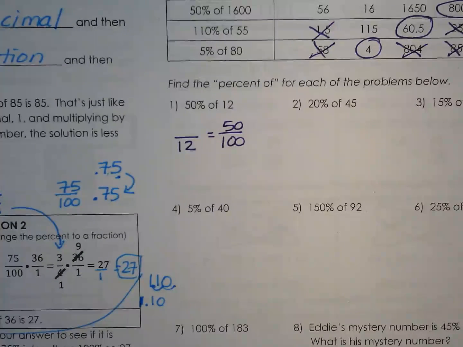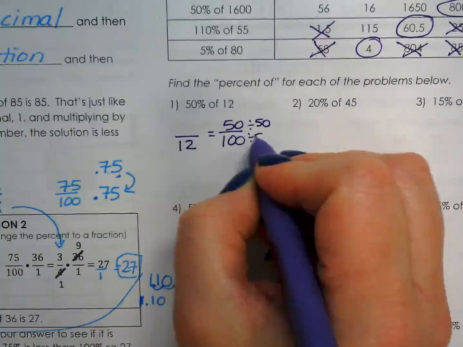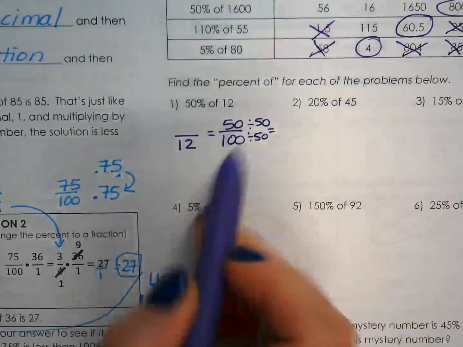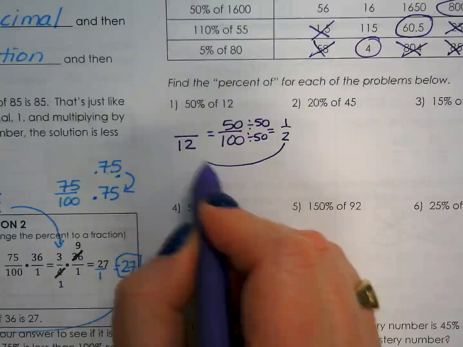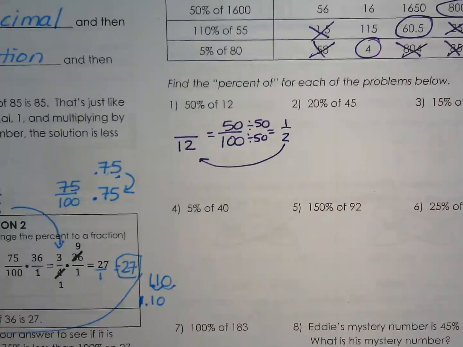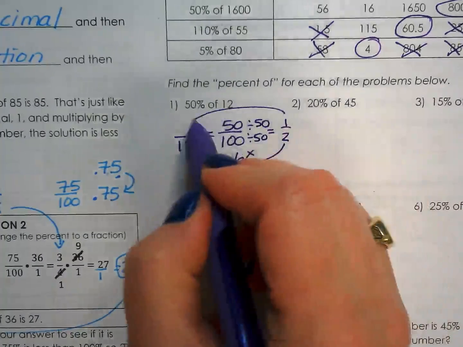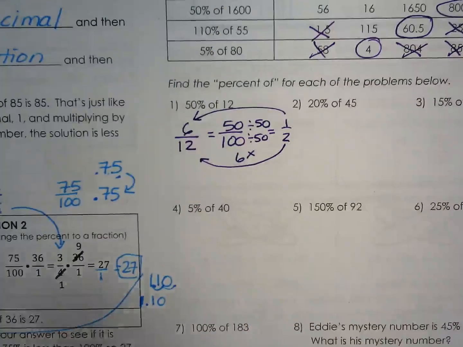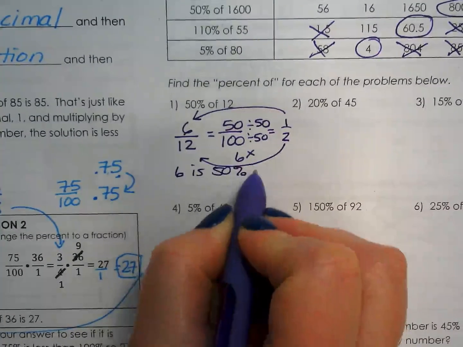What can go into both? 50. 10 would work also, but let's go big or go home, right? So what do we get when we simplify here? 1/2. So how do I get from 2 to 12? Times 6, either way. And up here then? And doesn't it make sense that 6 is 50% of 12?